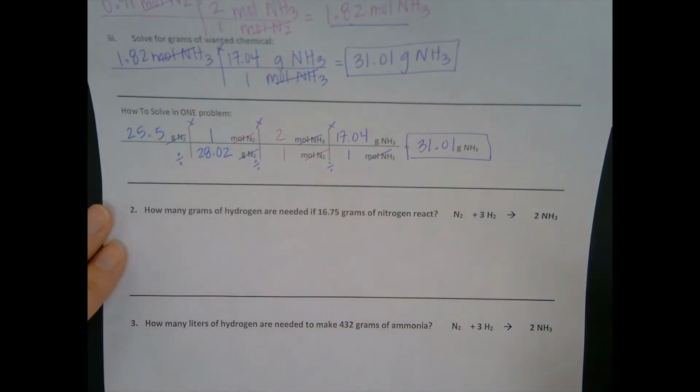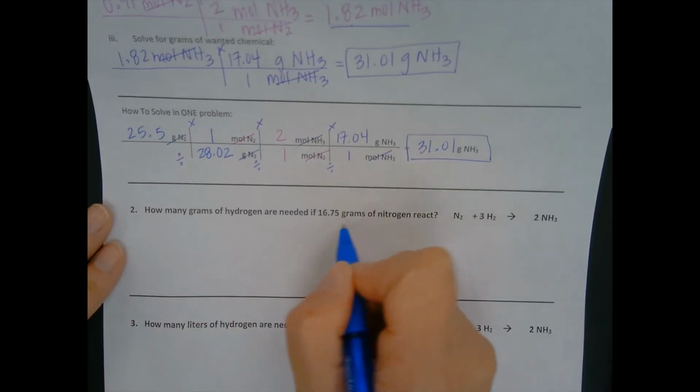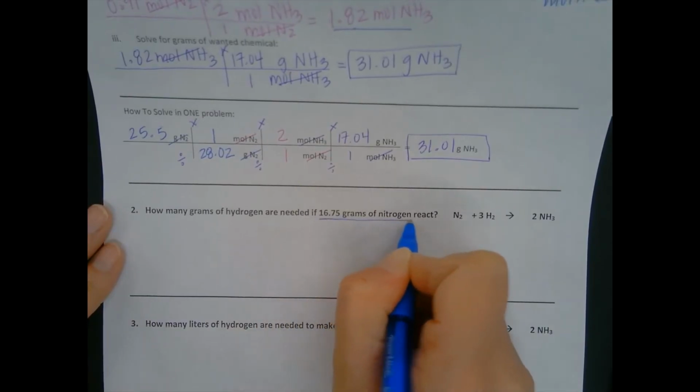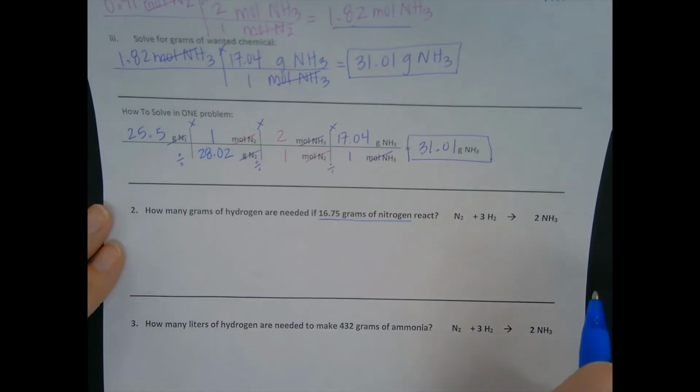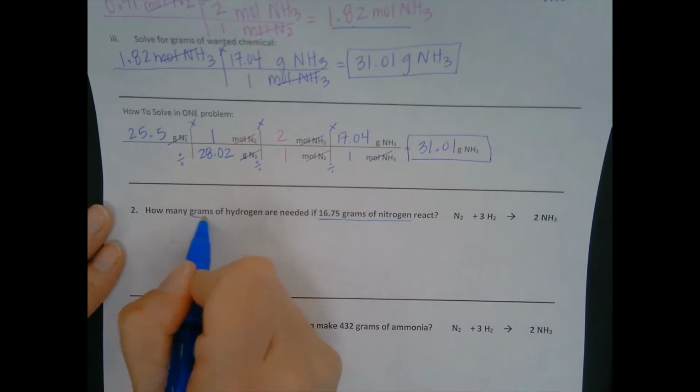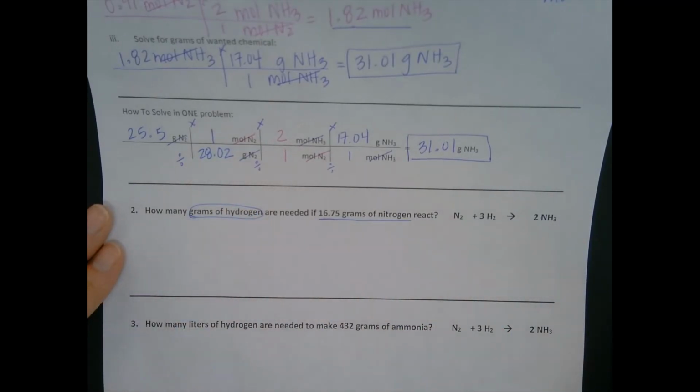So we're going to do this using the three-step problem. Instead of solving each one individually, we're just going to add our tracks together, and we're going to use our map to help us out. How many grams of hydrogen are needed if 16.75 grams of nitrogen react? So I'm starting with 16.75 grams of nitrogen, and I'm trying to find grams of hydrogen.